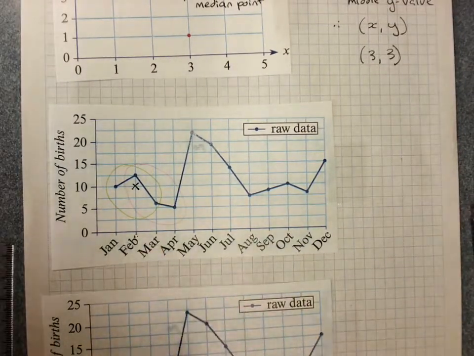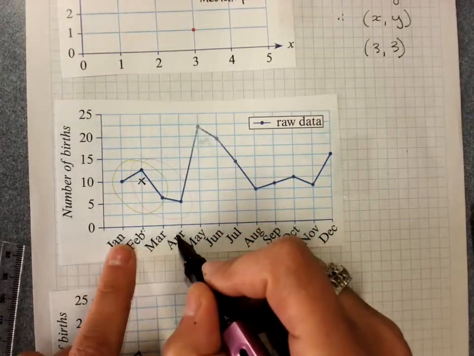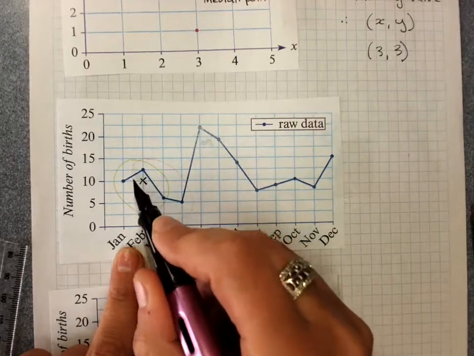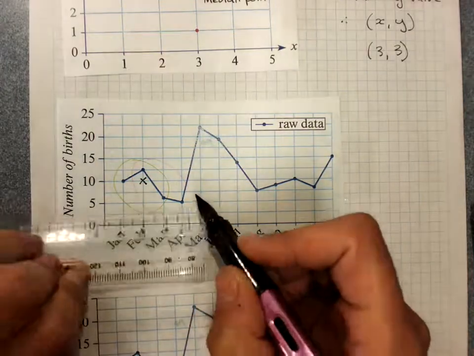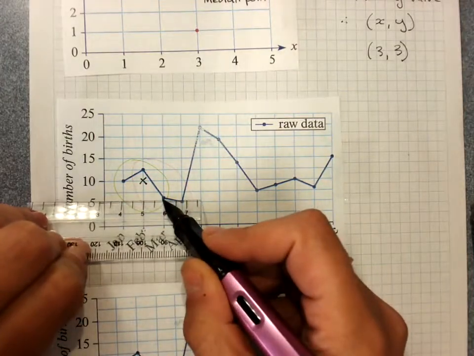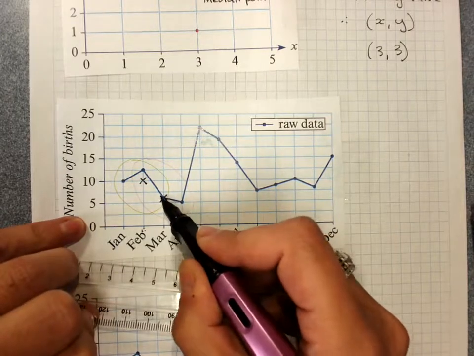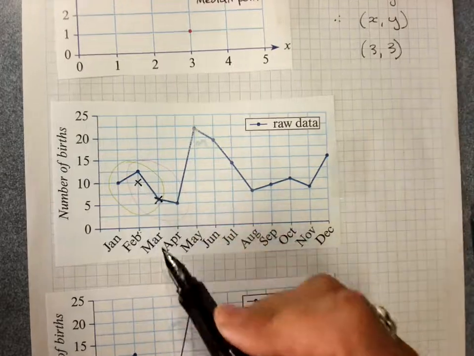The X value is dead easy. It's always going to be that middle month here, the middle point on the three X's. But the Y is sometimes a bit weirder. First one, second one, third one. Here, the median point happens to be on one of the data points, but it's not always.